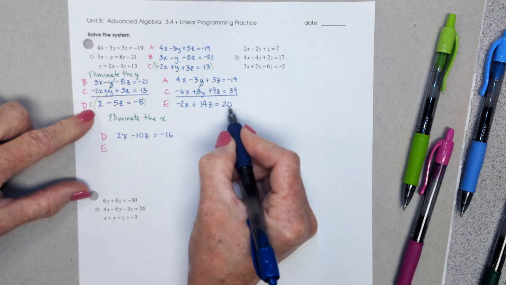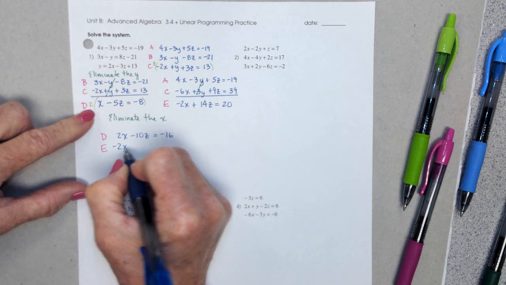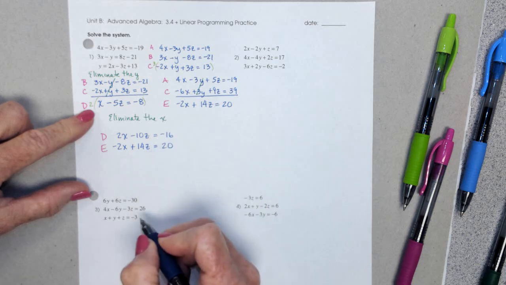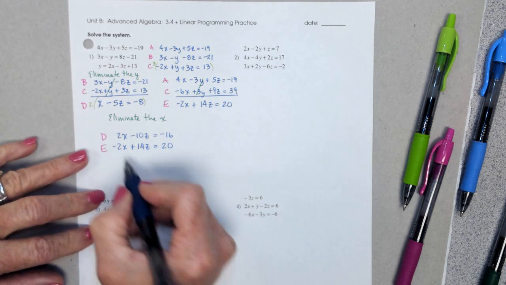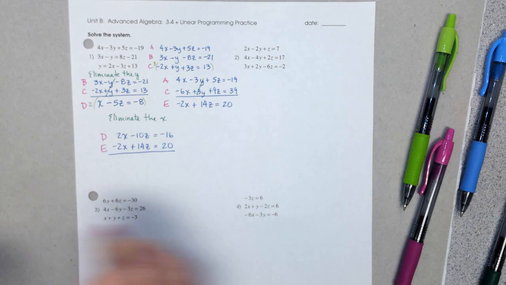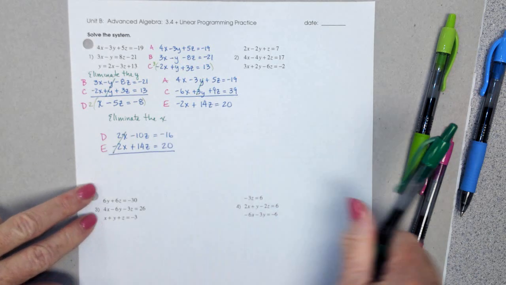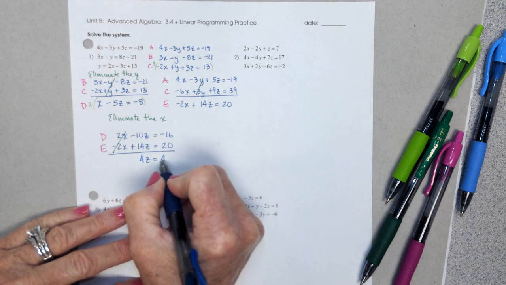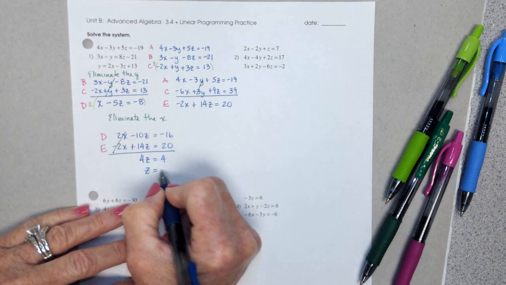And keeping E the same, negative 2x plus 14z equals 20. That eliminated the x's, and we're left with 4z equals 4, which means z is 1.